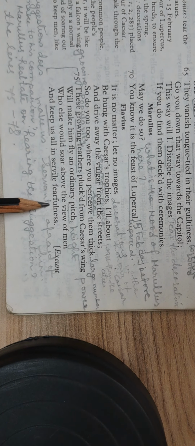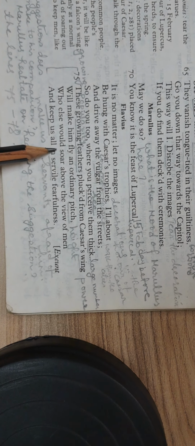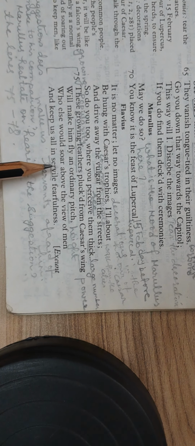Servile fearfulness means throughout our lives we have to live in fear and be his servants. So right now we have to stop this celebration for Caesar. We have to bring down his popularity. He should not come to know that people are rejoicing at his victory.